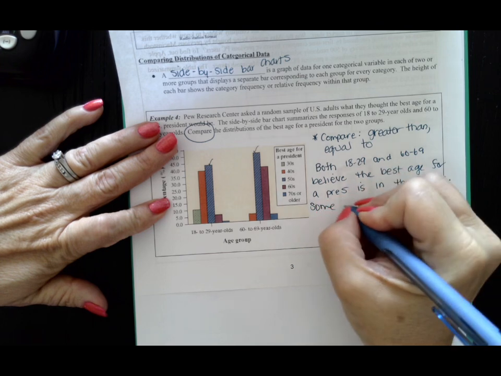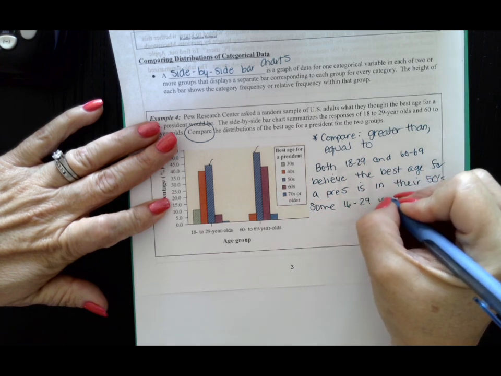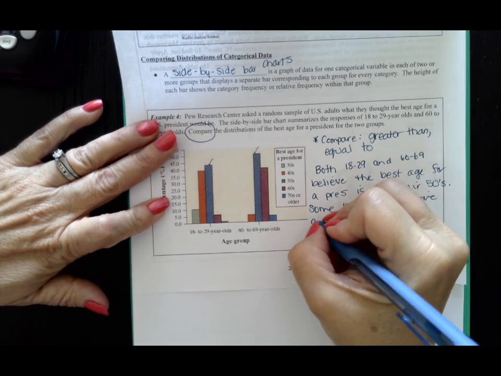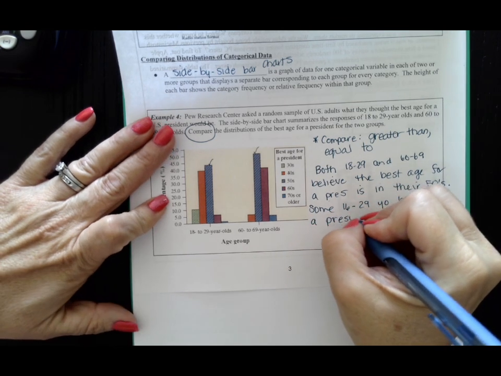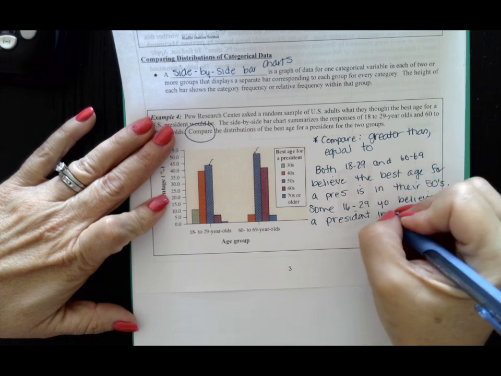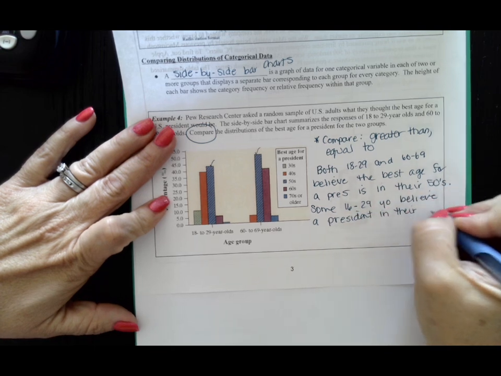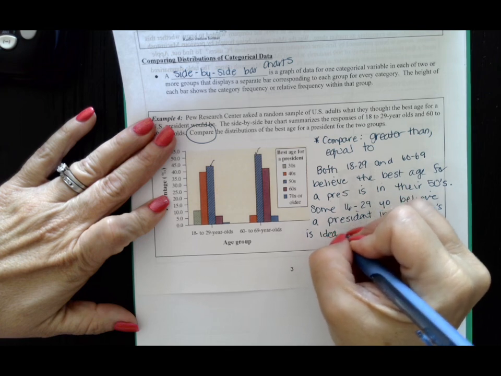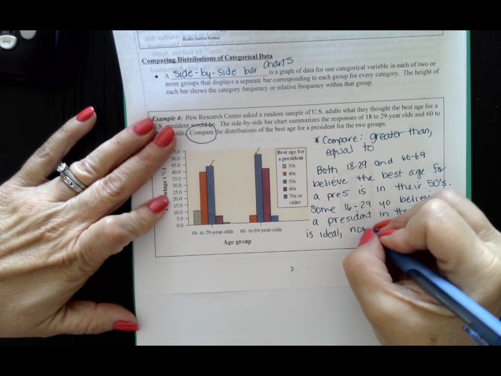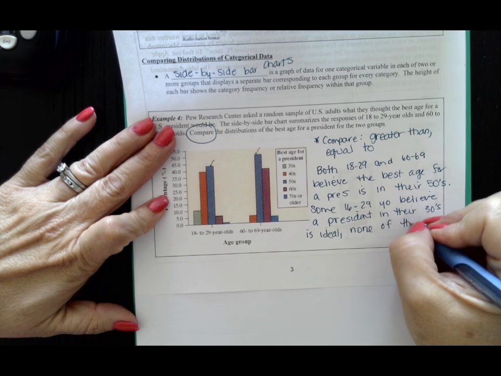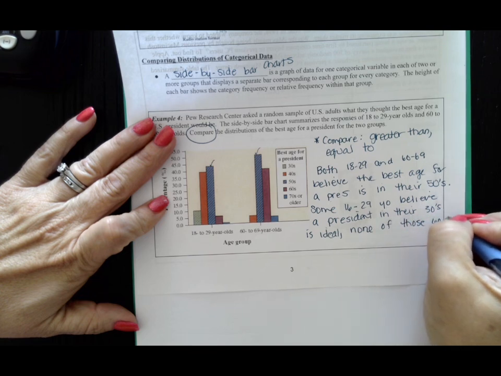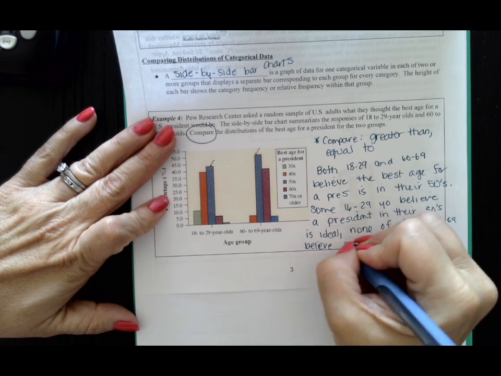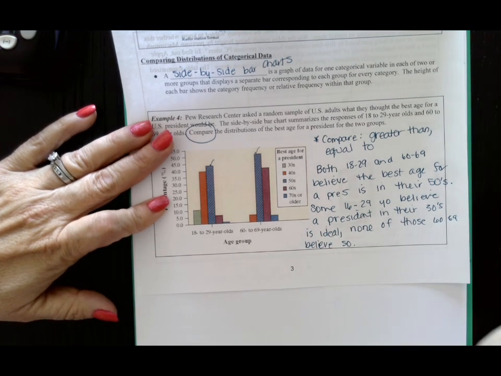So some 16 to 29-year-olds believe a president in their 30s is ideal. None of those 60 to 69 believe so. That's another comparator.